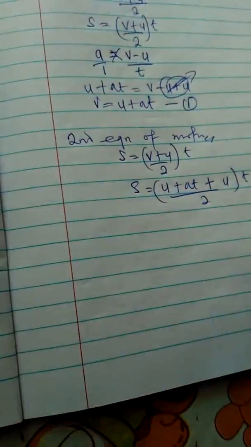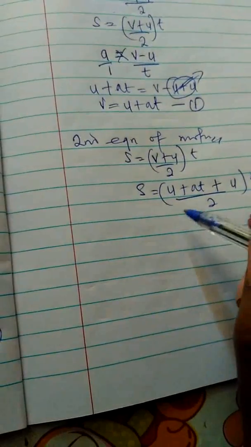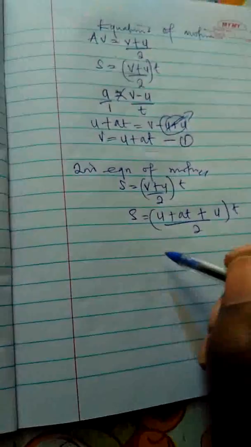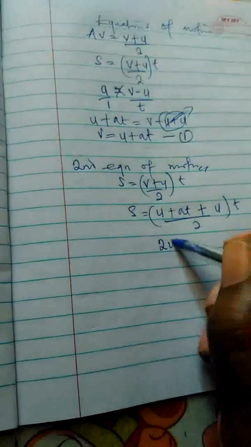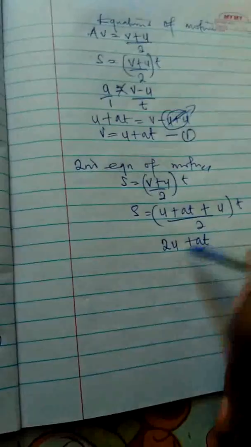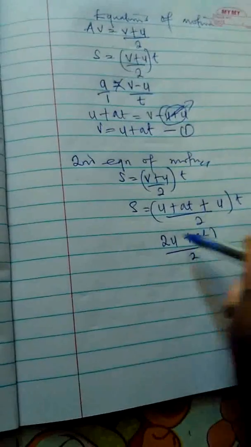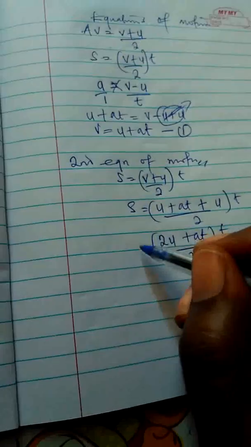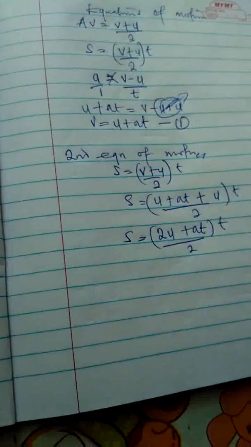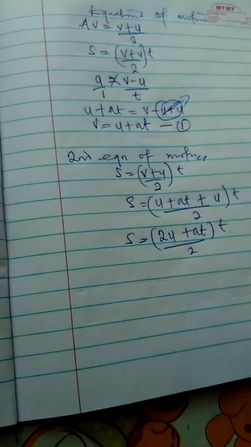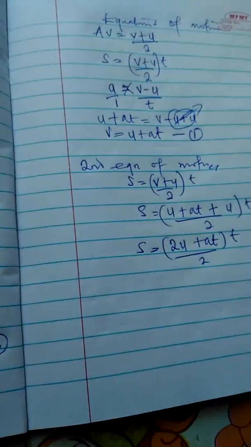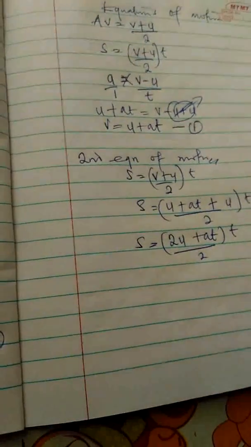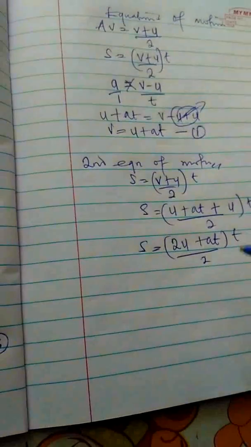So trying to bring the like terms together, U plus U equals 2U, plus AT, all over 2, with the T outside. So we'll have it that now (2U plus AT) times T outside the bracket all over 2.